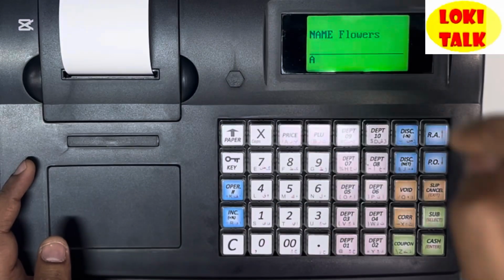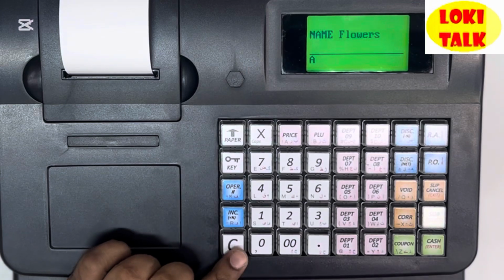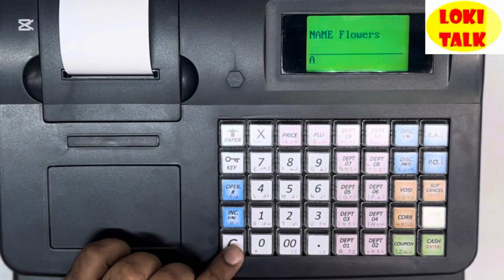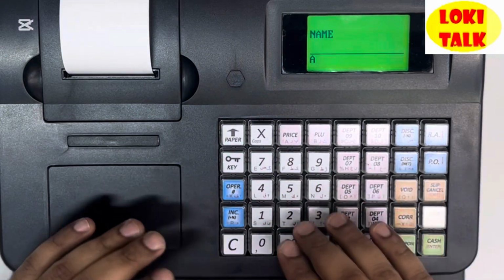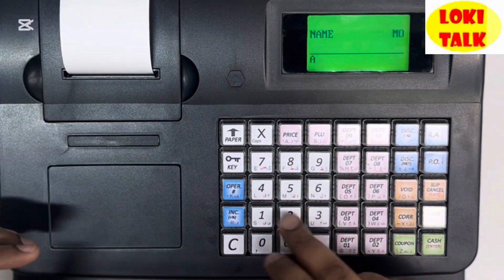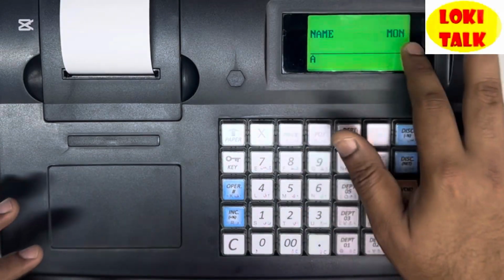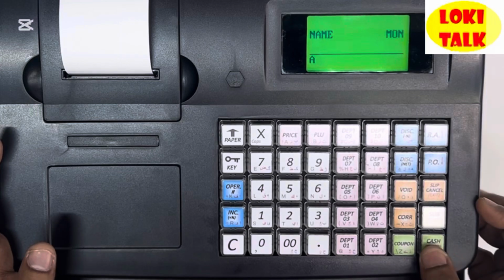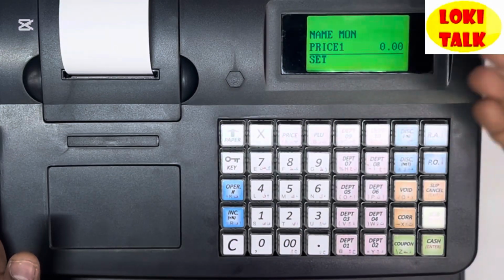For that, first of all we will cancel the flowers. For that, C is the button to clear the flowers. So I'm just clearing flowers from that, and instead of flowers I'm just typing any random name. Okay, for the product or something like that, I'm just typing MON, like that. If I click on enter, I can see here I can fix the price also in this.